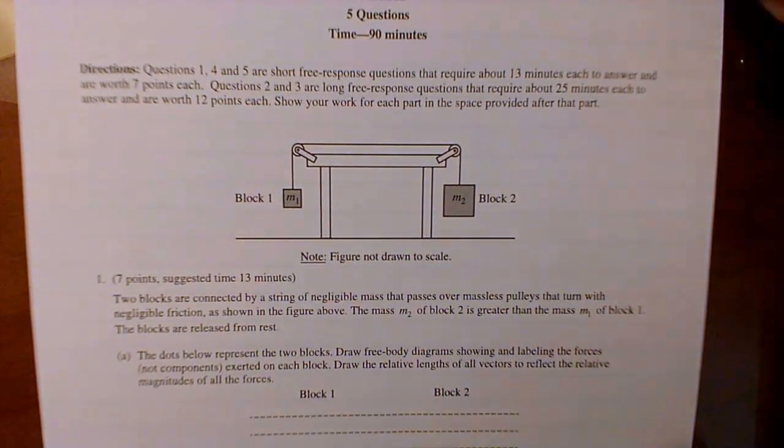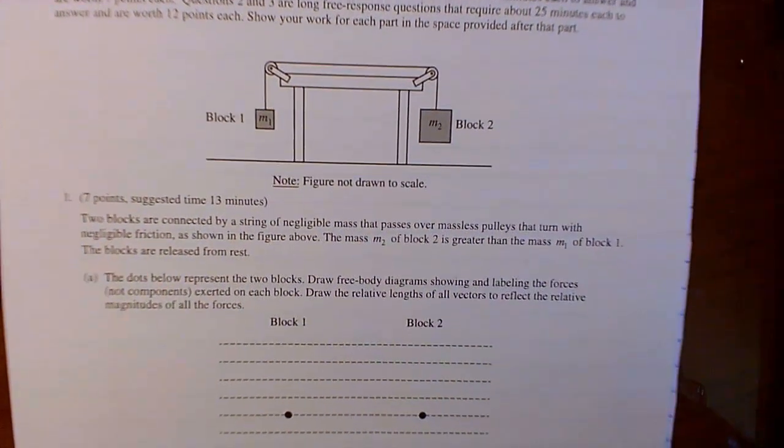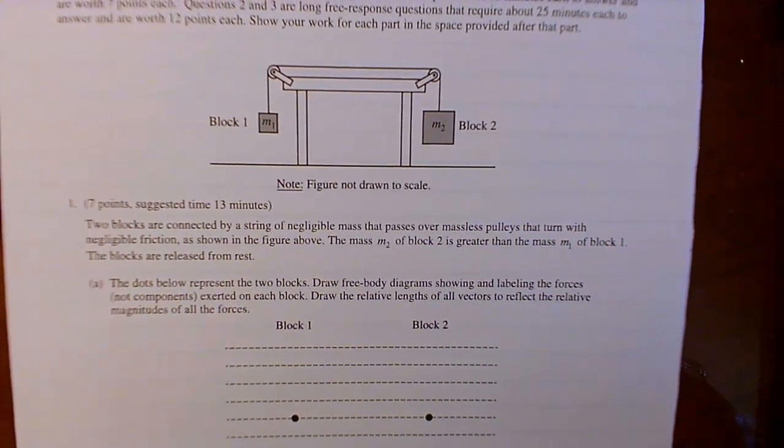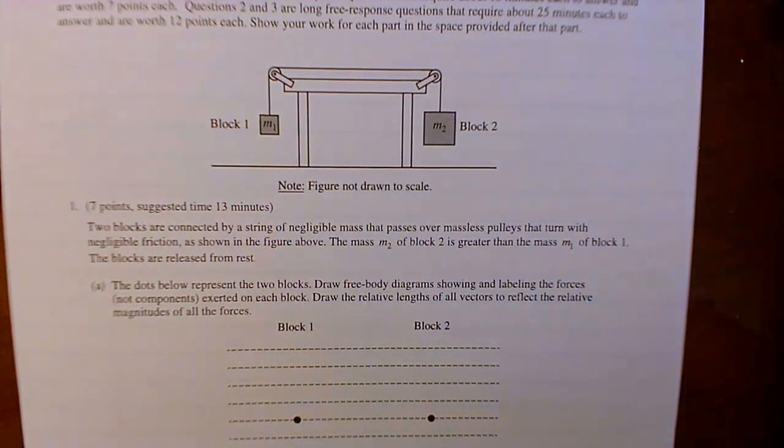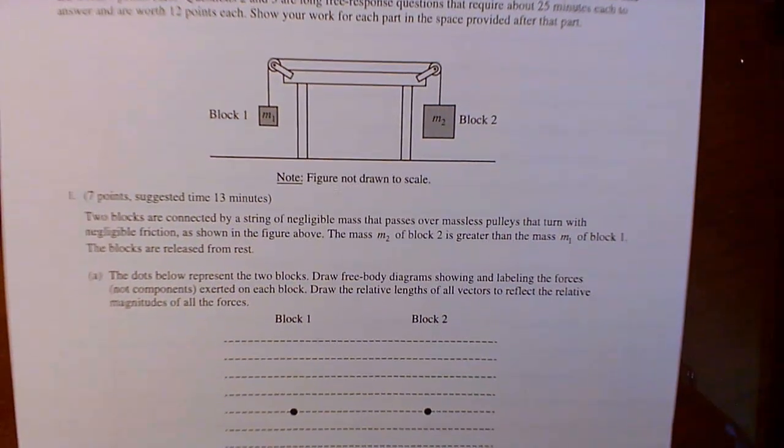We have a picture here, and it says two blocks are connected by a string of negligible mass that passes over massless pulleys that turn with negligible friction, as shown above. Mass 2 is greater than mass 1. The blocks are released from rest. So once I let go of them, I expect the entire system to move this way and go down because M2 has a greater mass.